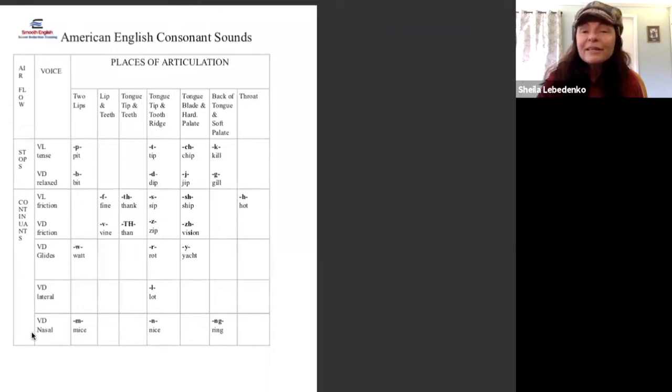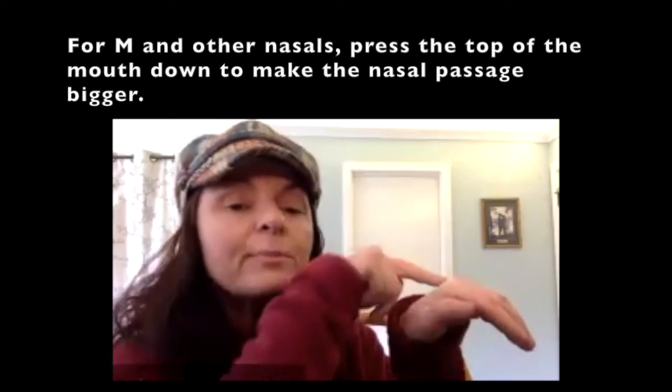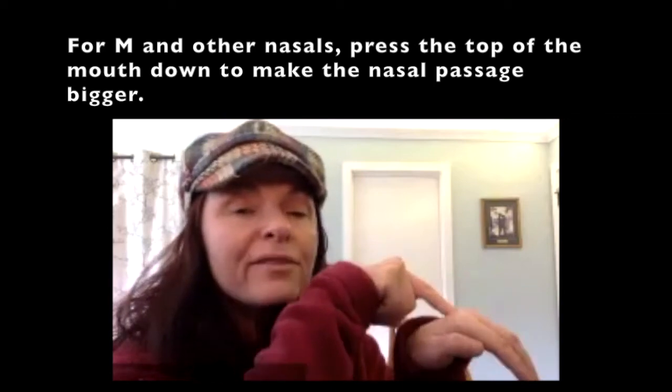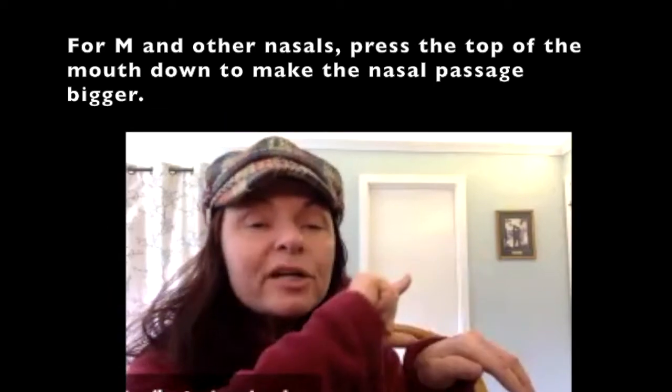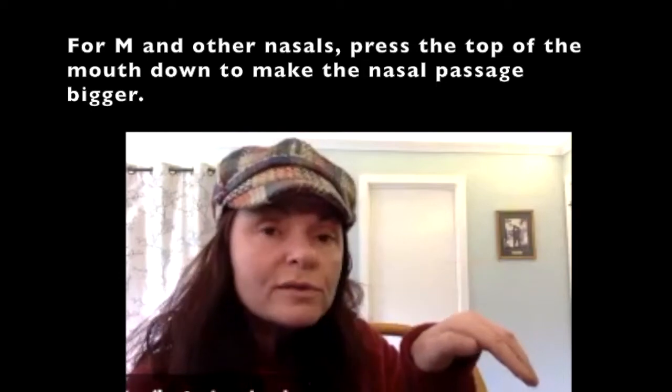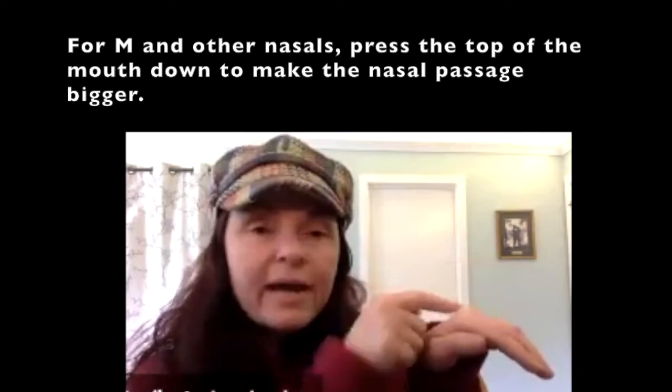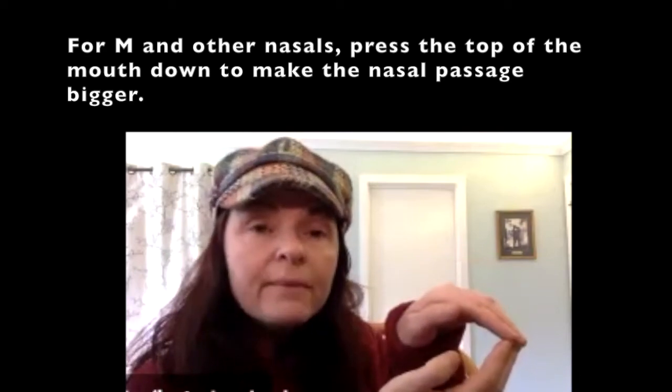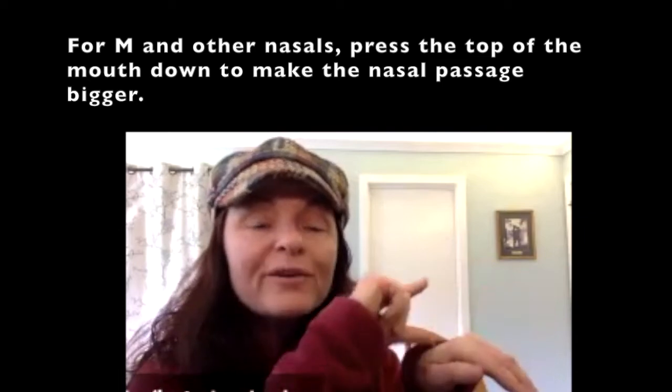Now let's look at the very last row, the nasals. So we have M, which again uses 2 lips, and it's going to put 2 lips together just like P or B. So we have bit and we have mice. What's the difference between ba and ma? This time, say these are both lips. I put these lips together, but now I want to press down with the top of my mouth to make the nasal passage bigger so that the air can go out my nose. So when I did the B, I didn't press down here, ba, ba. But with the M, press down, make your nose bigger.